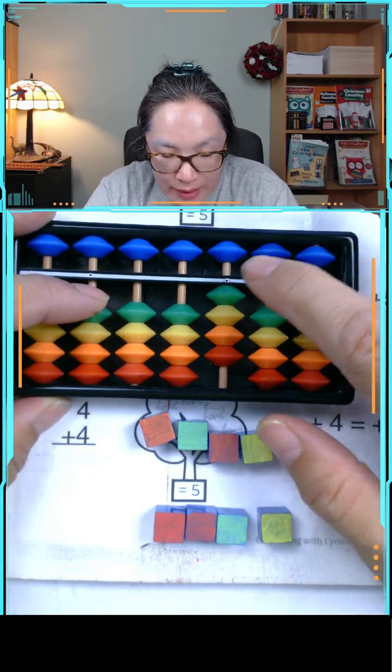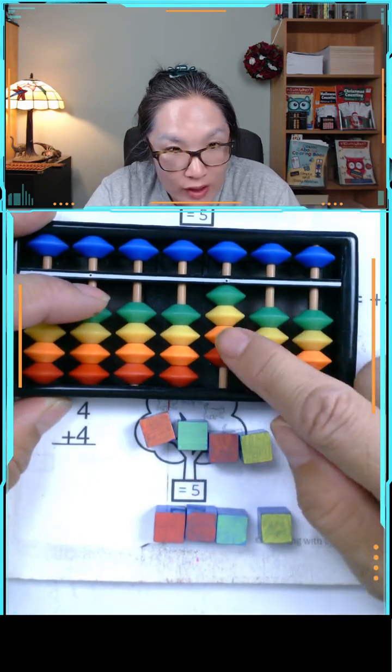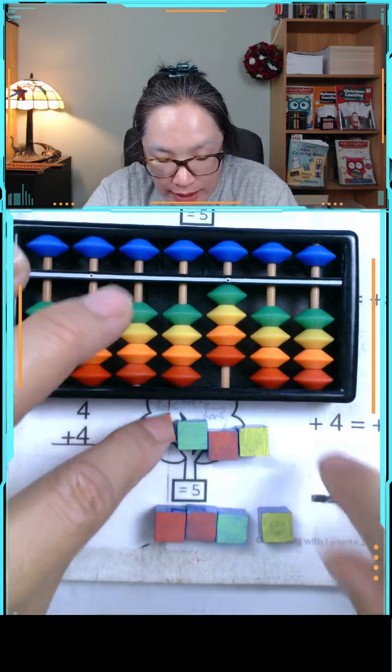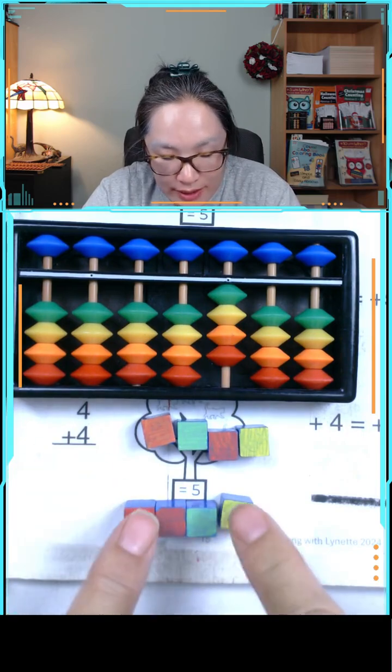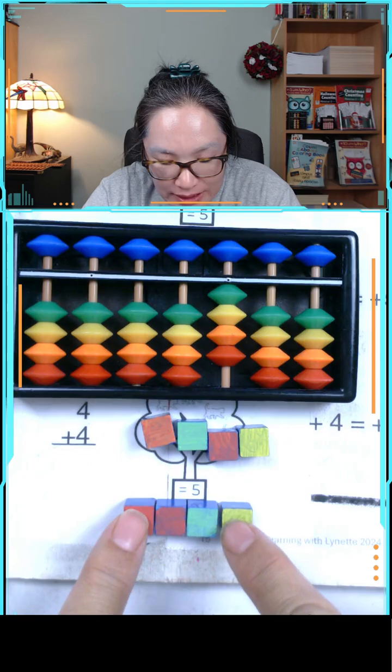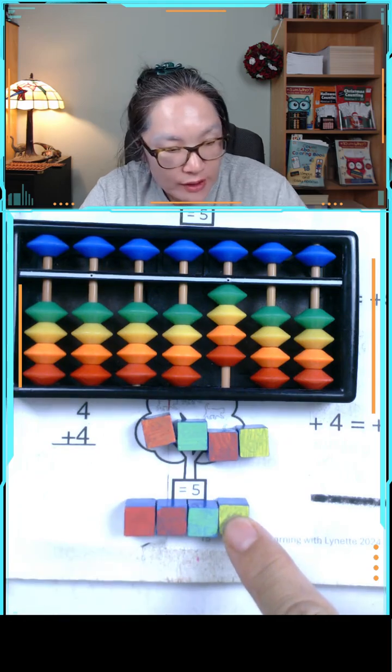I have 4 on the abacus. 1, 2, 3, 4. I have 4 right here. Well, guess what? I don't have enough room to add this extra 4. Because I have no room to add the extra 4, guess what I'm going to do? I need to make this and round it to 5, right?